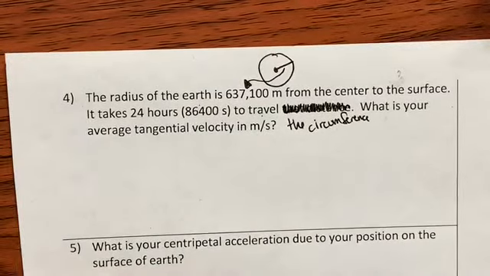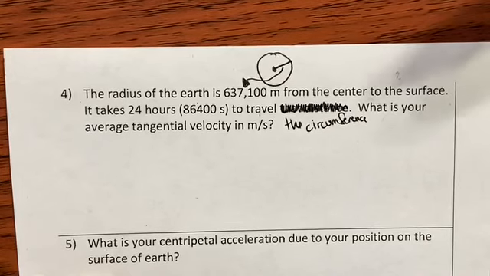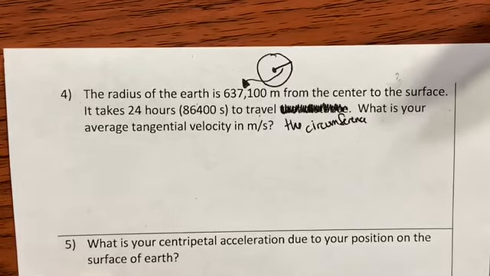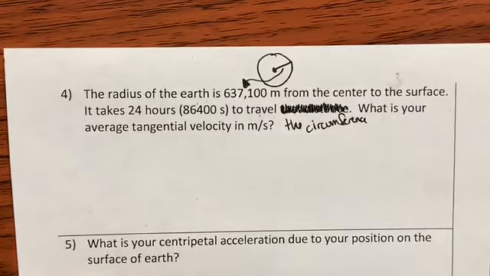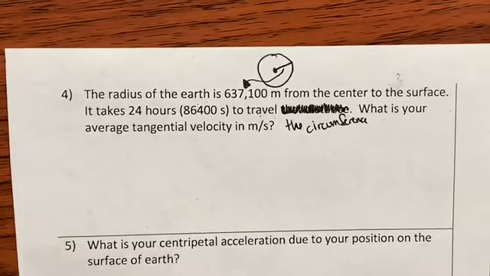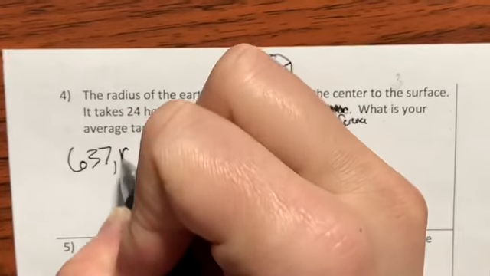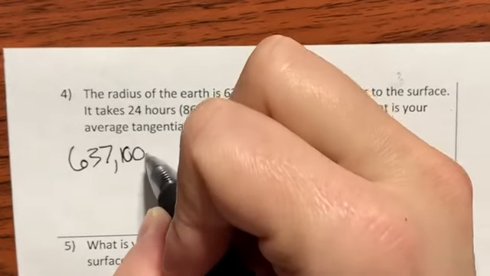Now, we talked about some relative velocity. Even though you're sitting still, you're actually on a moving surface of a planet. So how fast is that moving surface moving? How fast are you moving on that surface of the planet? So, it takes 24 hours. Conveniently, that was converted into seconds for you. What is your average tangential velocity in meters per second? So, here we go. Again, attempt this first and then check your answer with the video. Pause the video.